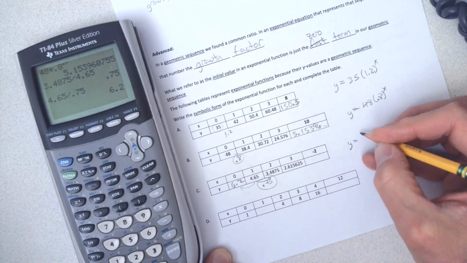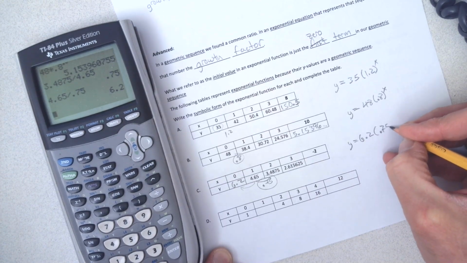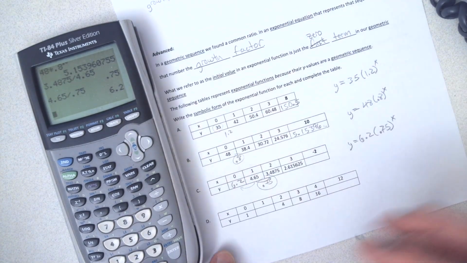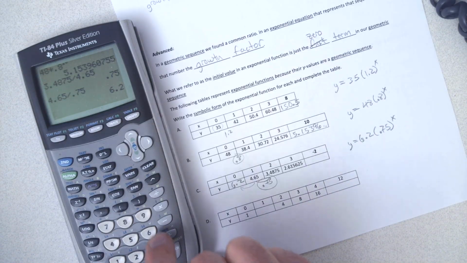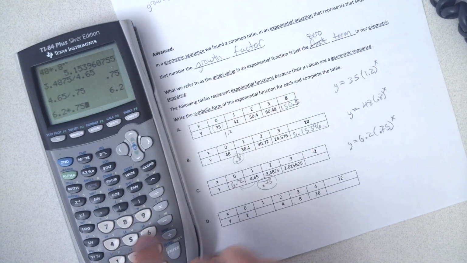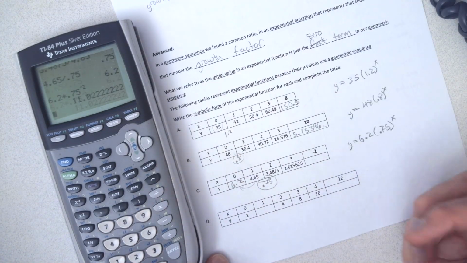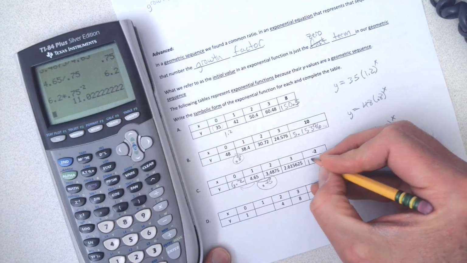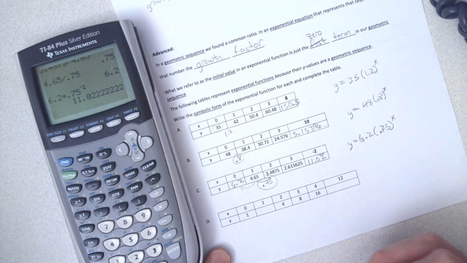So this should look like y equals 6.2 times 0.75 to the x. And if that x is supposed to be a -2, then that's 6.2 times 0.75 raised to the -2 power. Gives me about 11.02 repeating. Okay.